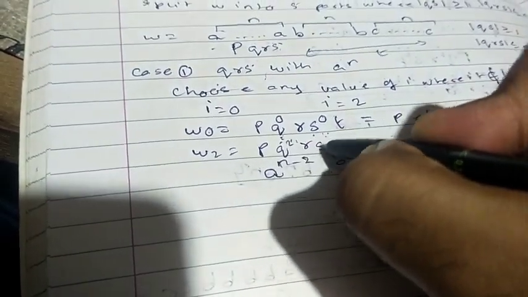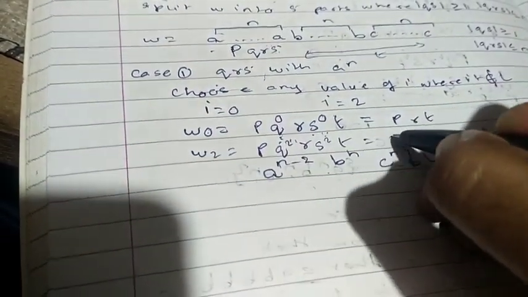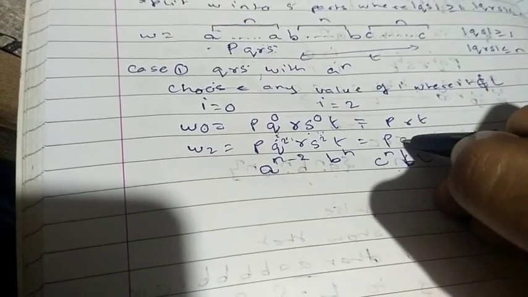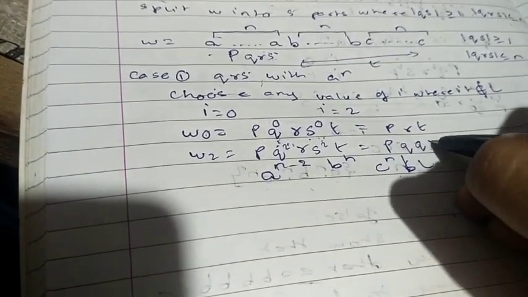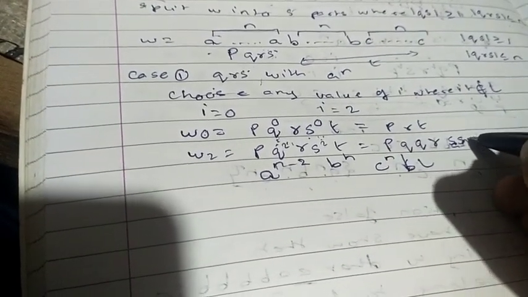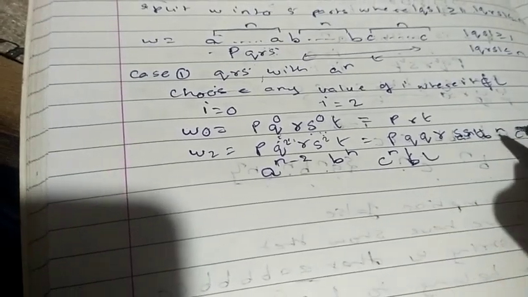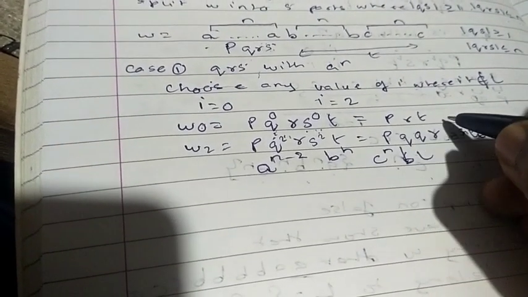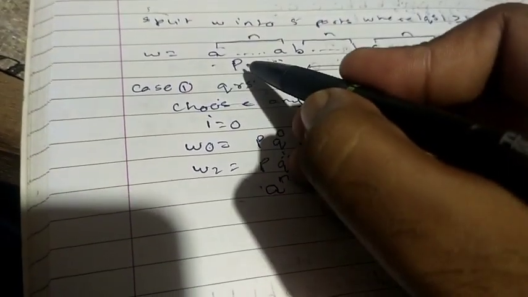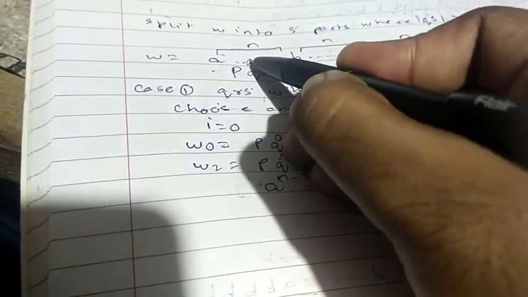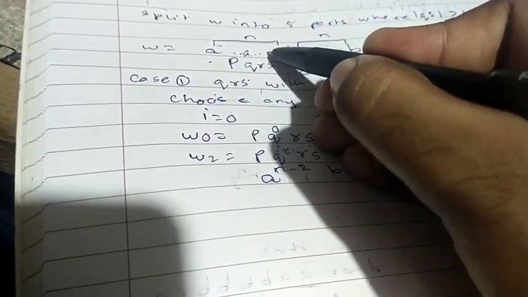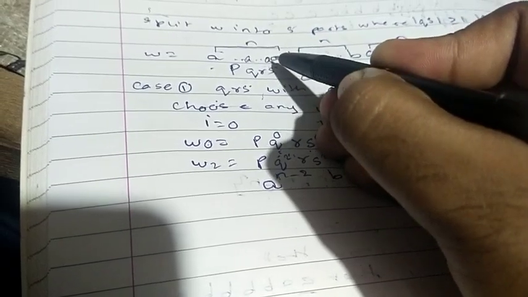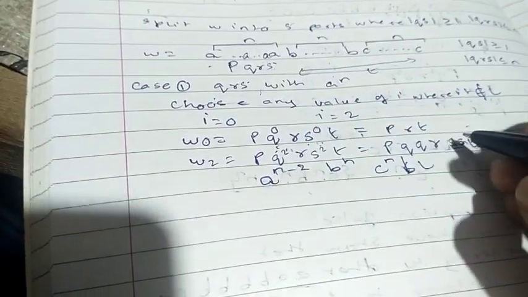So W equals 2, I am writing here PQ2 R S2 T. So it would be P Q Q R S S T, correct? Meaning if suppose this was A, Q was placed under A and it represented 1A, and this S also represented 1A. So what would it be then?